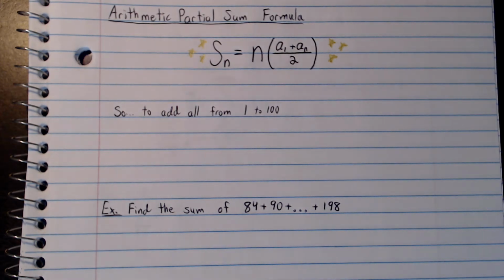If we have to add all the numbers from 1 to 100, he had said, well, what if I was to take 1 and add it to 99? That's 100. And if I take 2 and add it to 98, that's also 100. And if I take 3 and add it to 97, that's also 100.